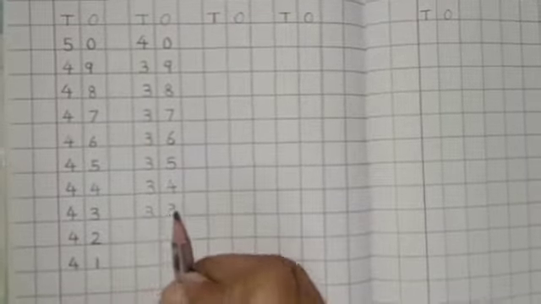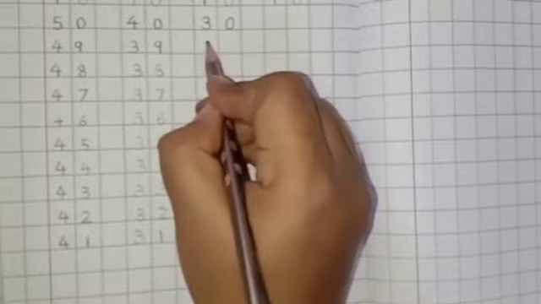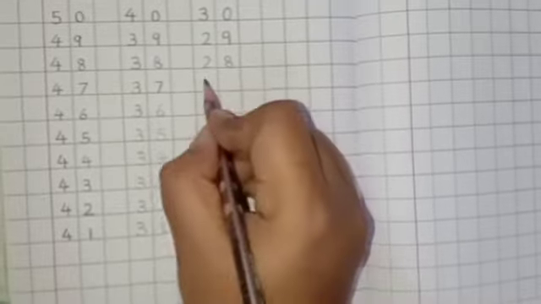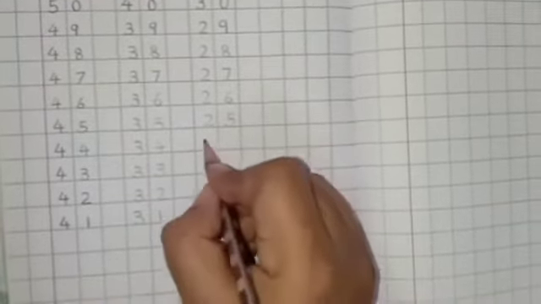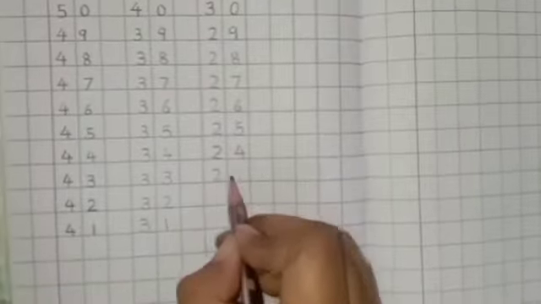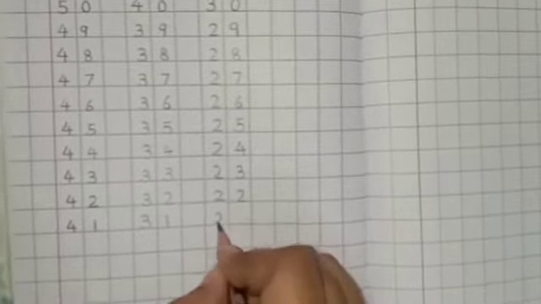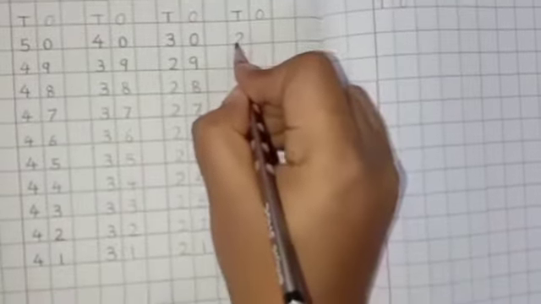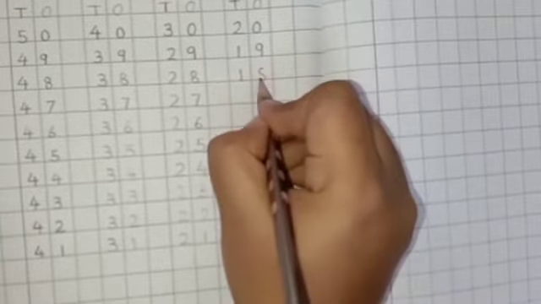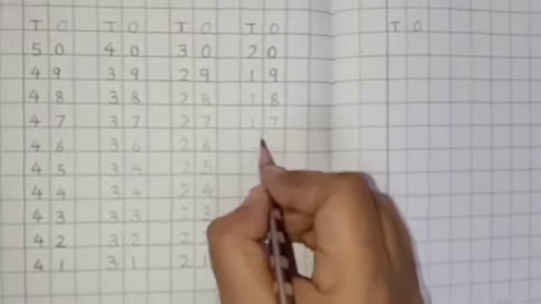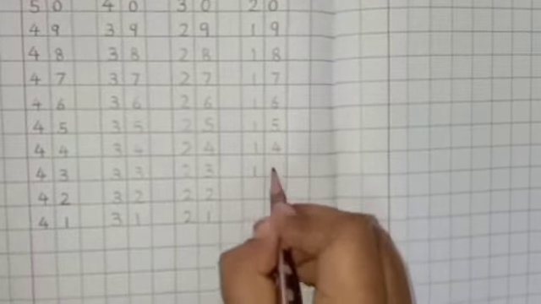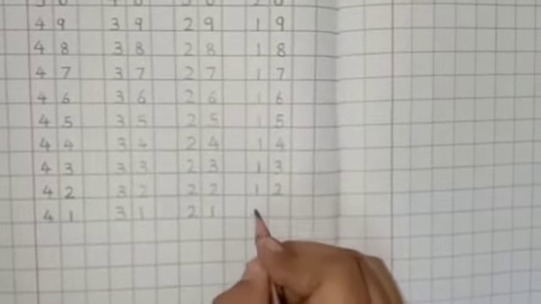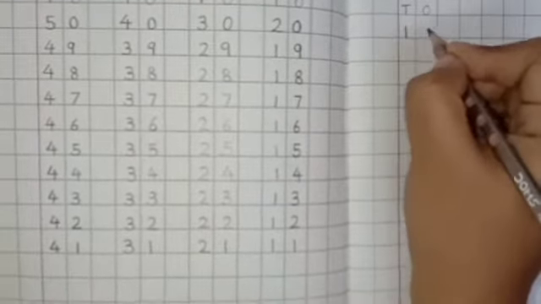33, 32, 31, 30, 29, 28, 27, 26, 25, 24, 23, 22, 21, 20, 19, 18, 17, 16, 15, 14, 13, 12, 11, 10.